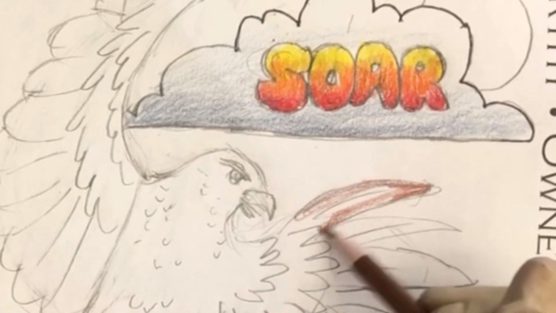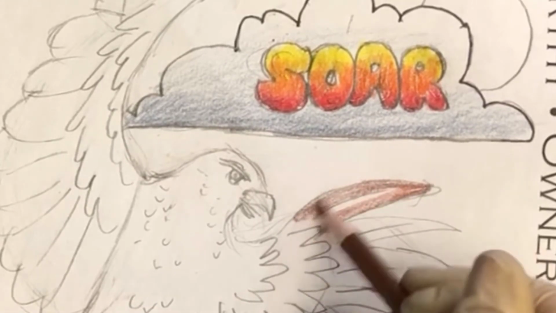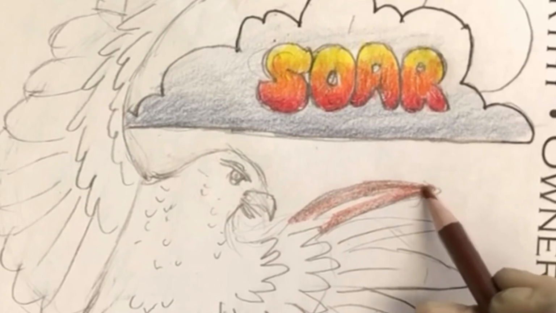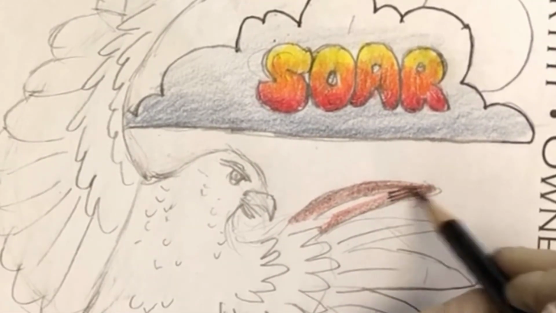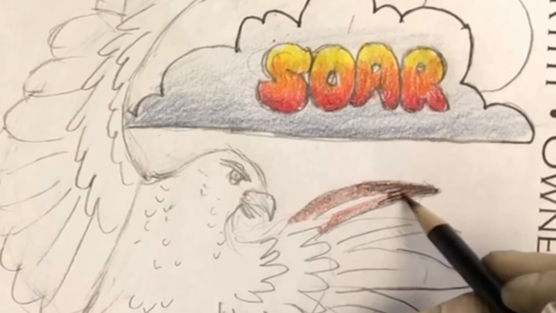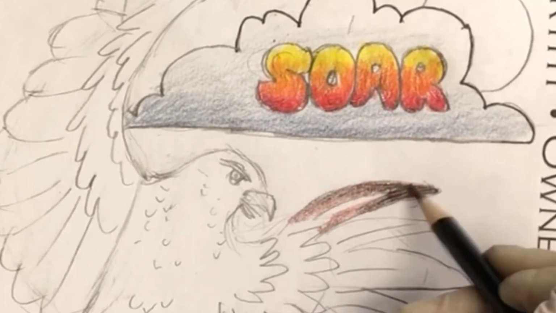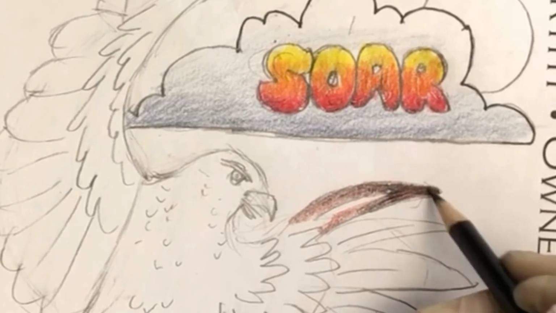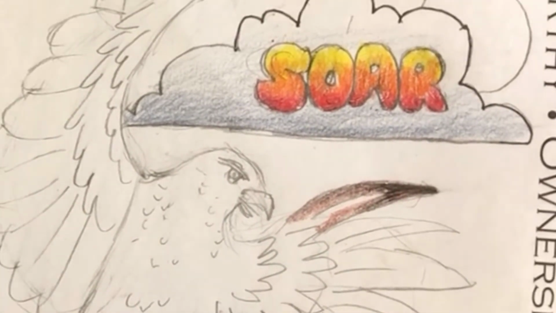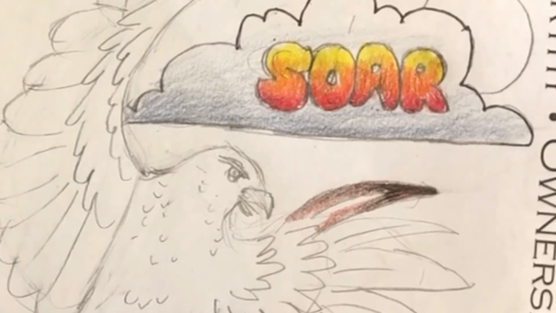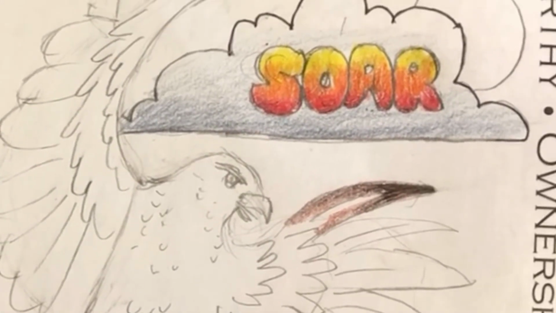I'm going to try to leave a little white vein in it. And then I'm going to have the black kind of blend over that. I didn't press super hard, so it's able to go in there and be a little darker. So I might go through and do all the wing like this, or you might just color it in marker. That's really going to be up to you with how you want to color it.